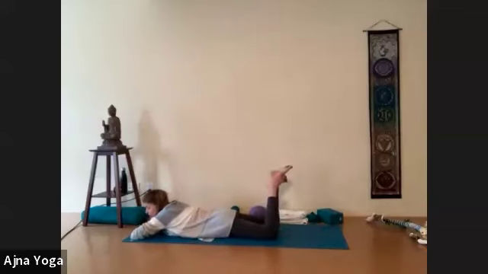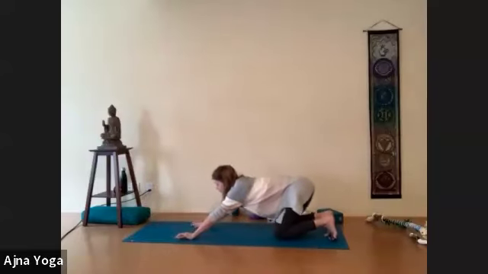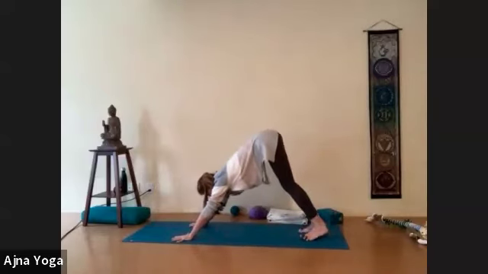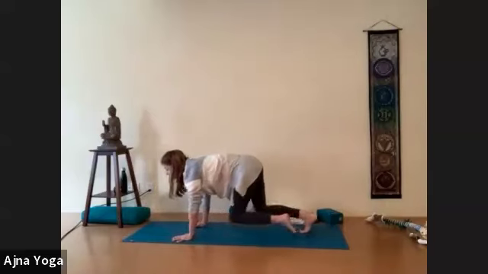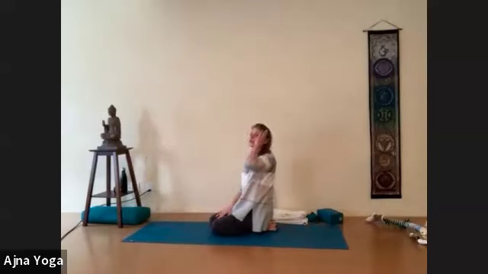So option 1 is to stay as you are. Option 2, come up through hands and knees for child's pose. Option 3, coming up into downward facing dog. So you choose for you what feels best for you. Doesn't matter what you choose. We'll be exploring that for about 5 breaths or so.